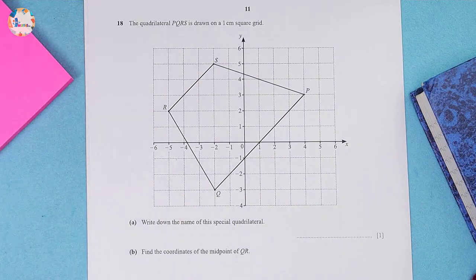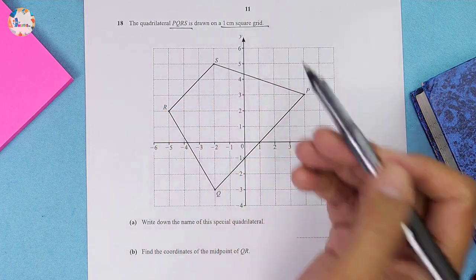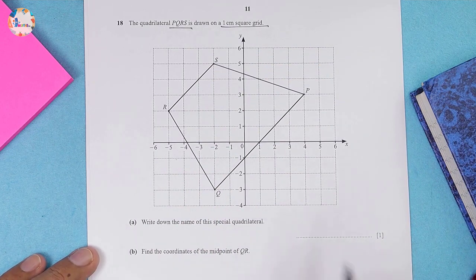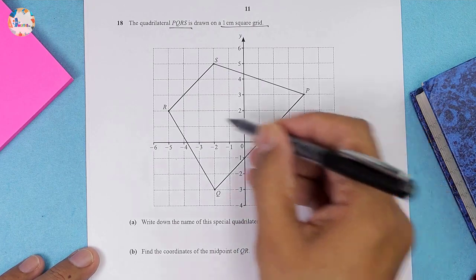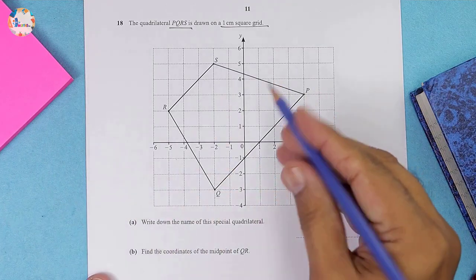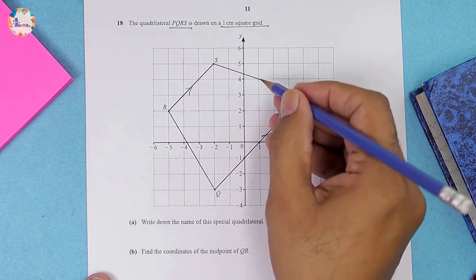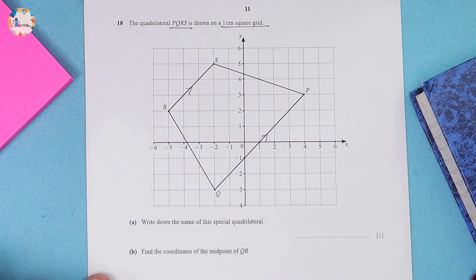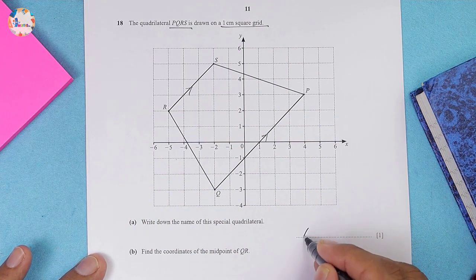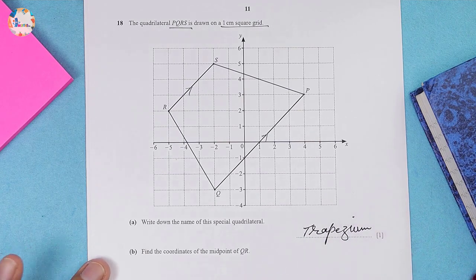Question number 18. On the grid, this diagram is provided. The quadrilateral PQRS is drawn on a 1 centimeter square grid. Write the name of this special quadrilateral. If we check, this side is parallel to this side, so this diagram has two parallel sides. If I indicate, this will be parallel to this one, and these two are the non-parallel sides. A quadrilateral which has two parallel sides and two non-parallel sides is known as a trapezium. So we can write here trapezium. This will be our answer for this part.